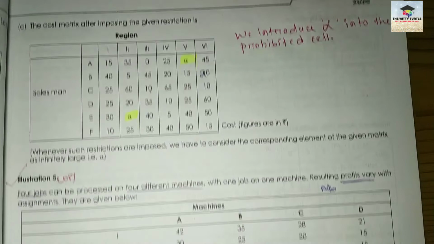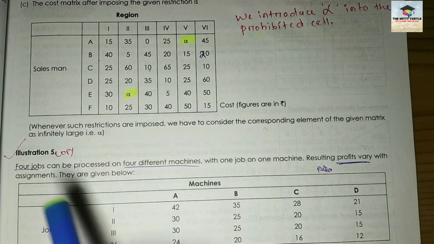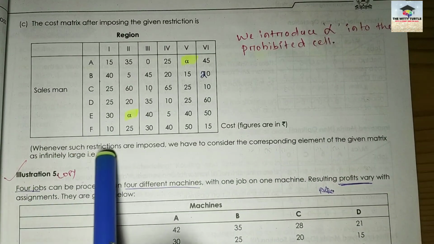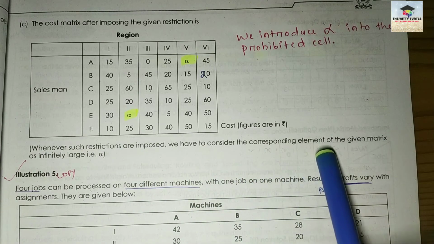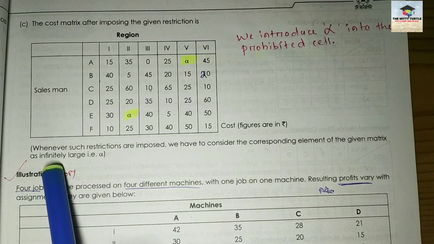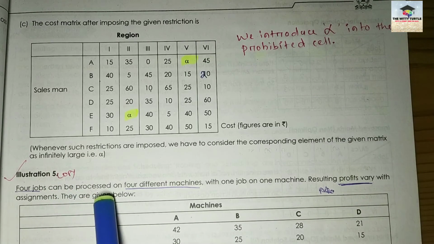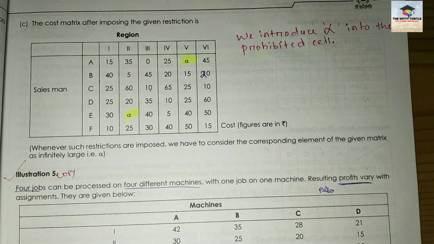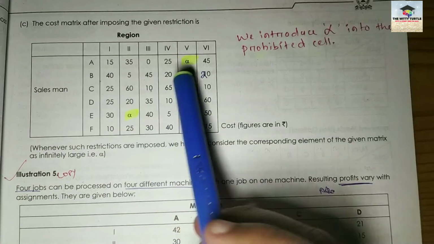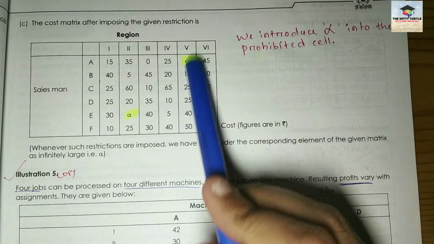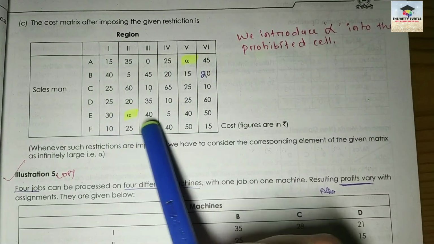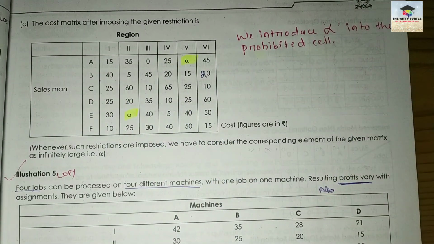So इसका जो है आंसर हमें बुक में दे दिया है. Whenever such restrictions are imposed, we have to consider the corresponding element of the given matrix as infinitely large, that is alpha. So जहाँ पर भी ऐसा situation आता है, what are you supposed to do? Wherever you have a restriction or prohibition, simply write alpha in the place of the cost element. Okay, understood? I hope this much is clear.